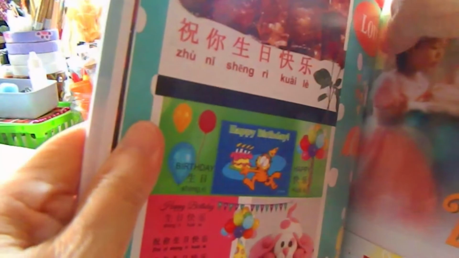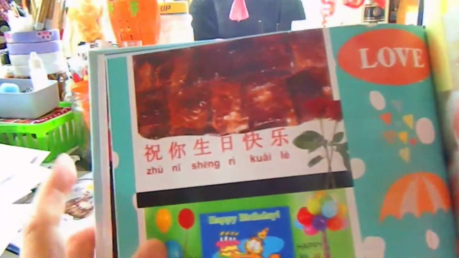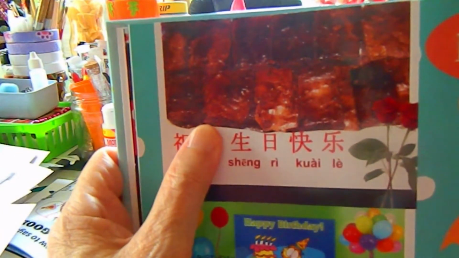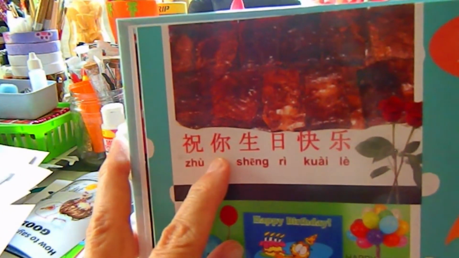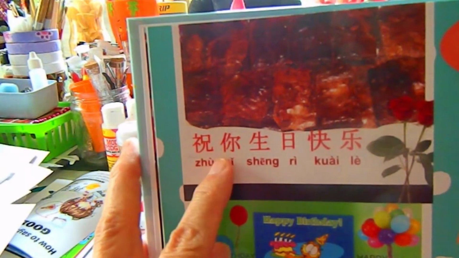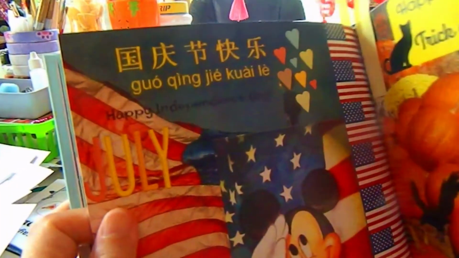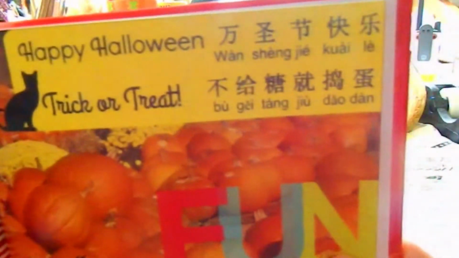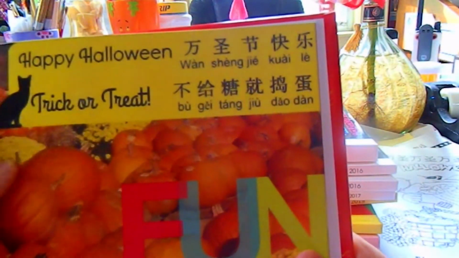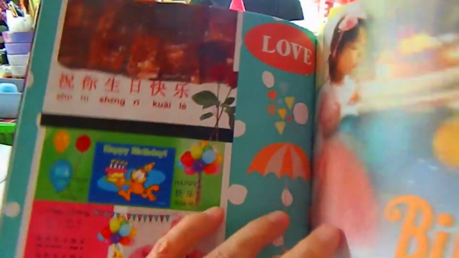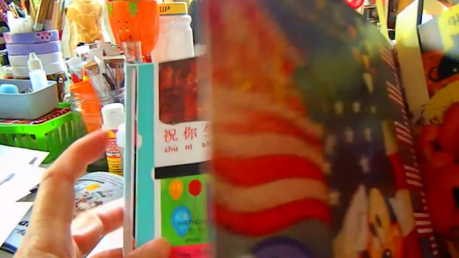So now you remember, how do you wish happy birthday? As long as you remember 生日快乐, and always wish you, you have to say 祝你. 祝你生日快乐 means wish you a happy birthday. Now, if you want to say wish you a happy Halloween, you're going to say 祝你万圣节快乐. You're always adding that 祝你, wishing you. Remember that?